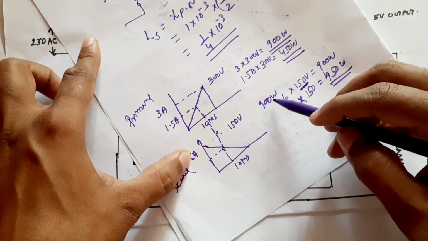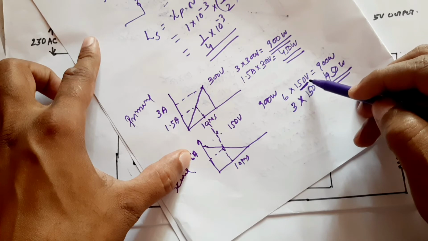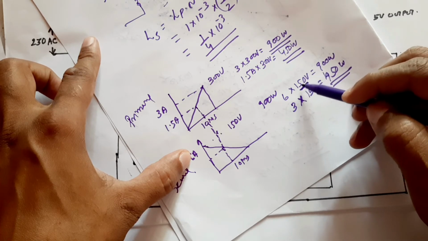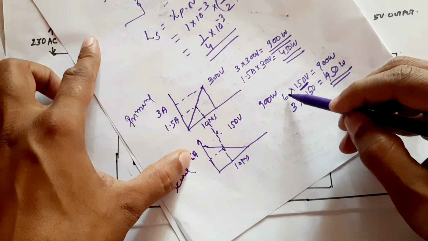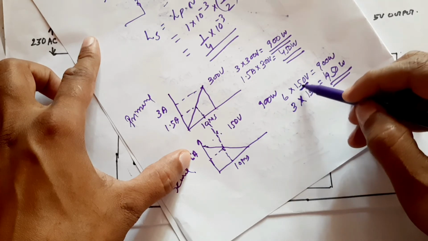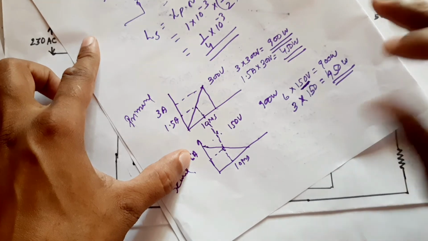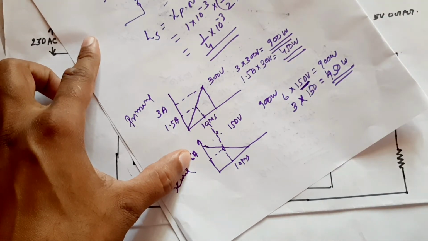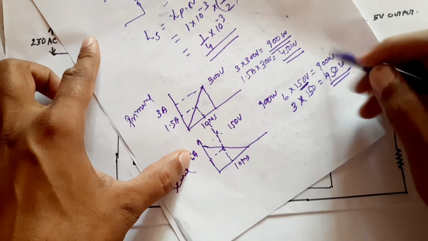In order to stay at 900 watt, with the output voltage at 150 volts, 6 ampere of current is needed, because each electron possesses only 150 volt. So more electrons have to carry the same energy, then only it becomes 900 watt.